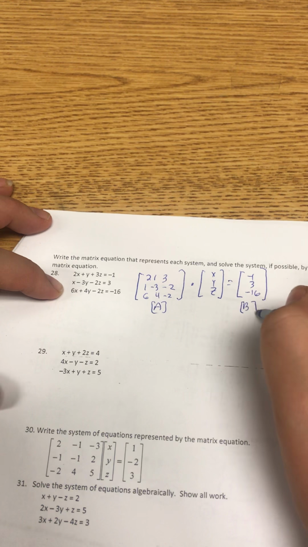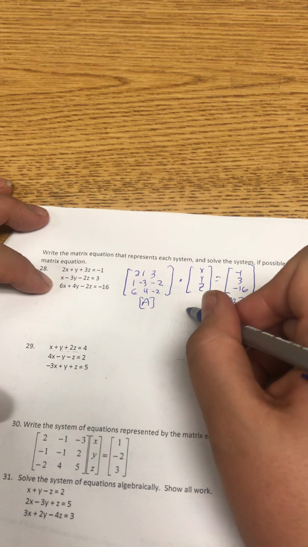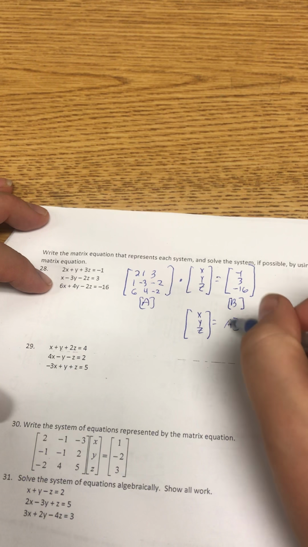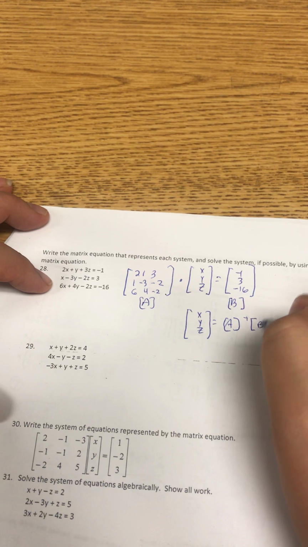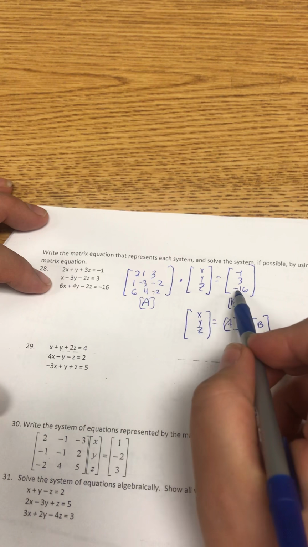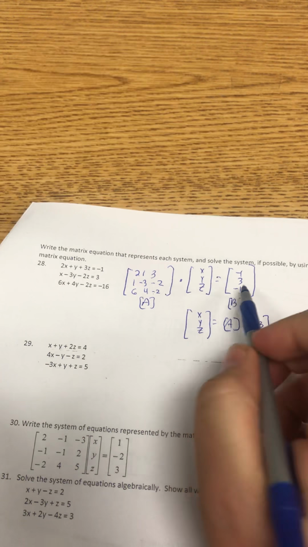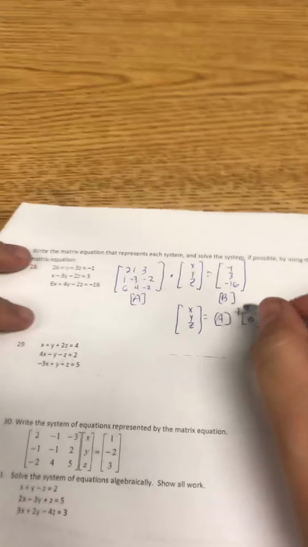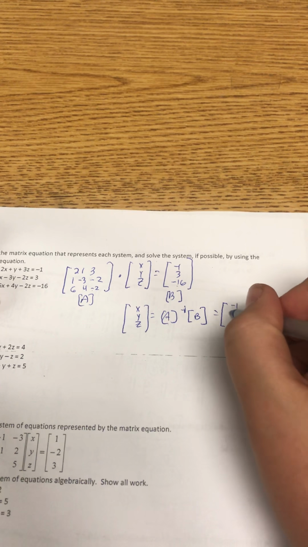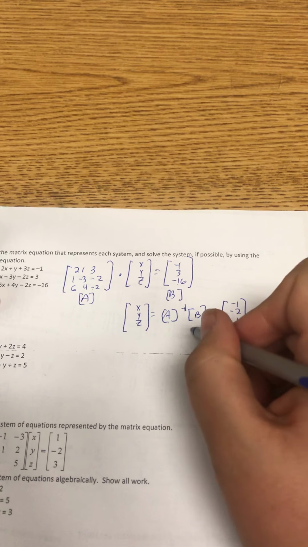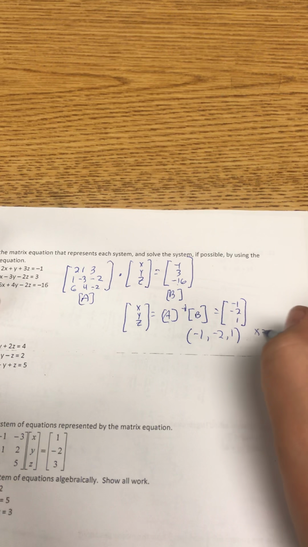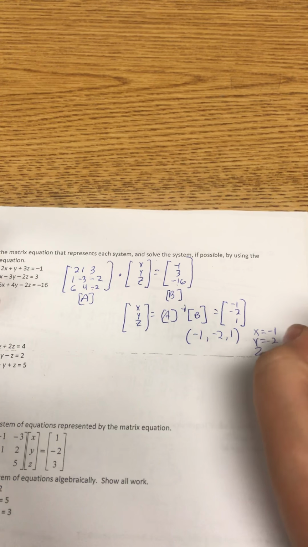We do the same thing as we did on the prior page. To find xyz, we're going to do A inverse times B. So you're going to put this in as a 3 by 3 matrix for matrix A, put in a 3 by 1 matrix for matrix B, do A inverse times B in the calculator, and you're going to get negative 1, negative 2, and positive 1. And so the answer is negative 1, negative 2, 1, or you can write it as x equals negative 1, y equals negative 2, z equals 1.